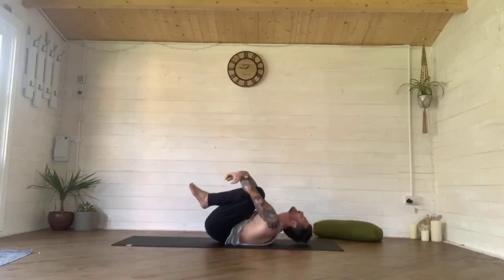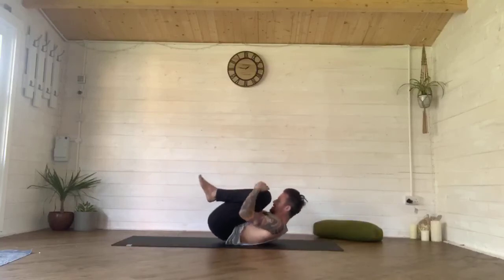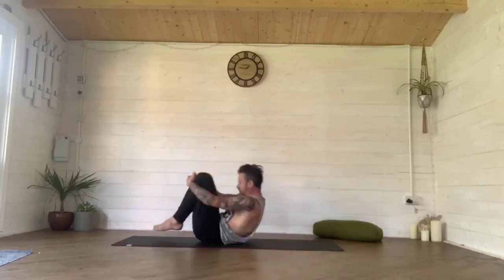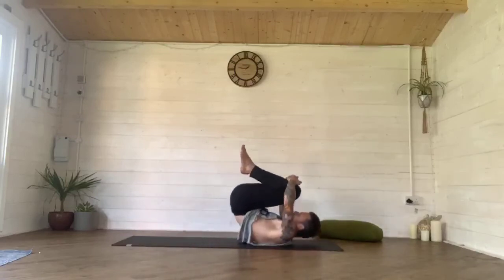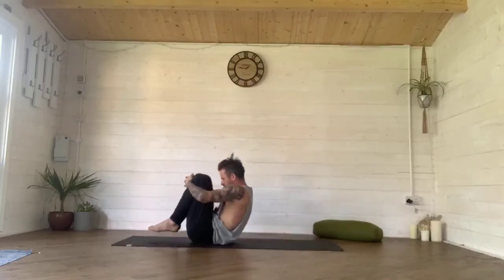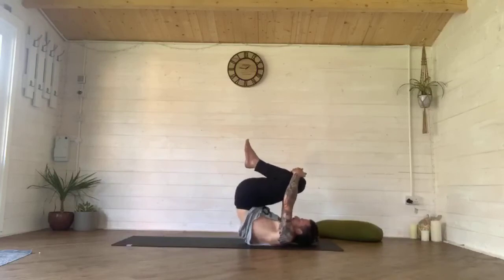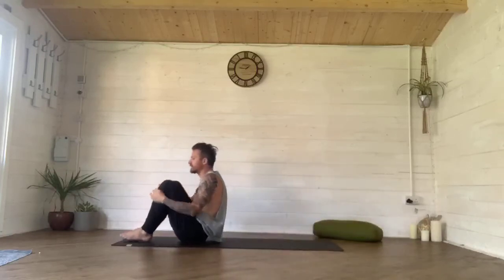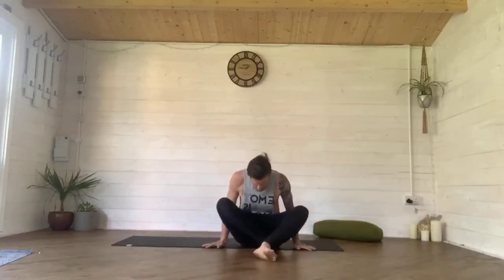Bring the knees up in towards the chest and just begin to close your chin to your throat, your chin to your chest. Roll yourself backwards and forwards a few times. And we're just going to come up to a nice seated position. So we are going to come back to that same thing in just a few moments.